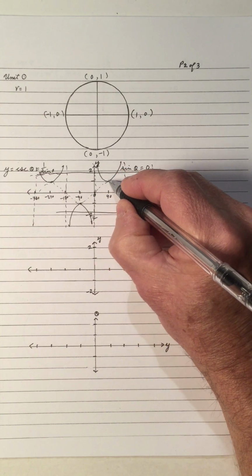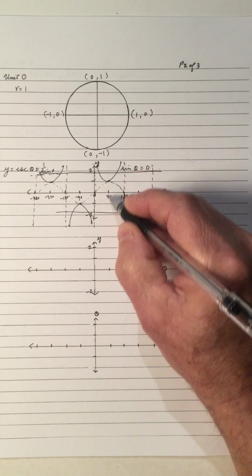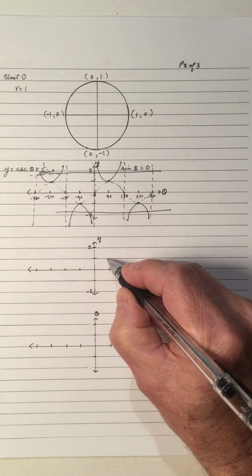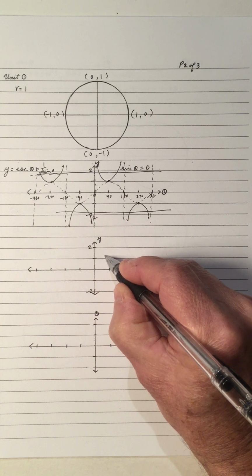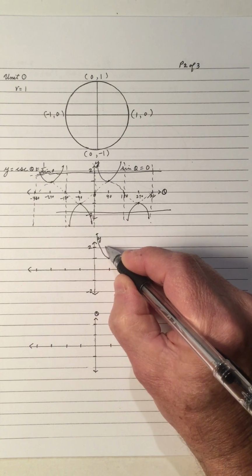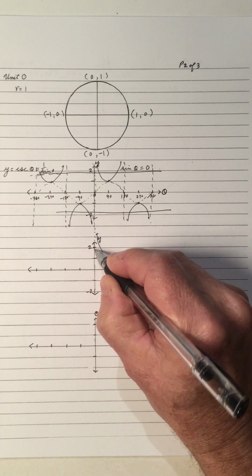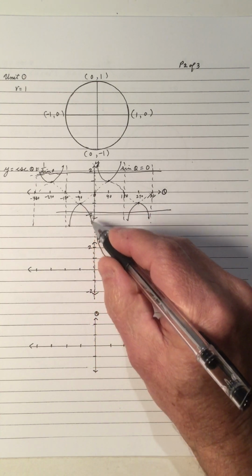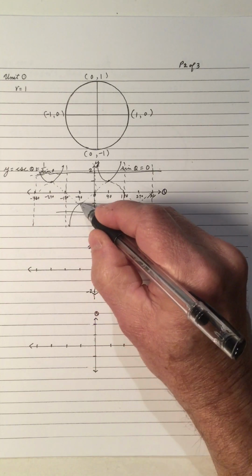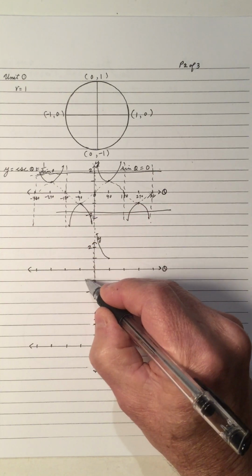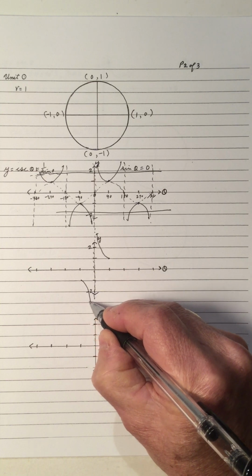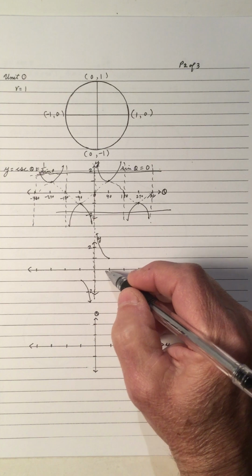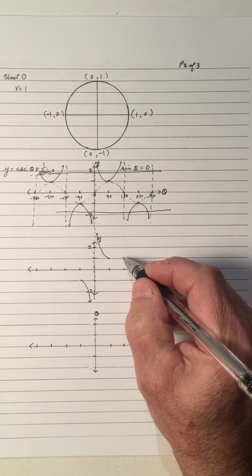We keep the restriction on either side of the vertical asymptote at 0, so that its inverse will be a function.